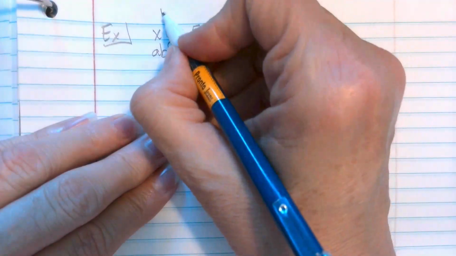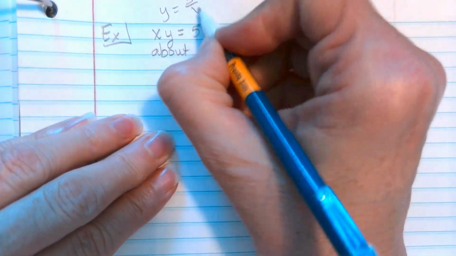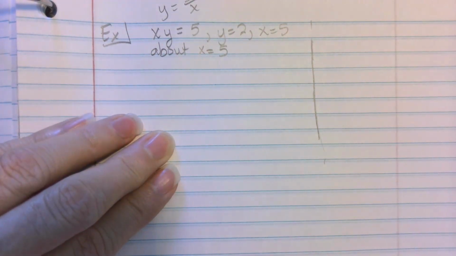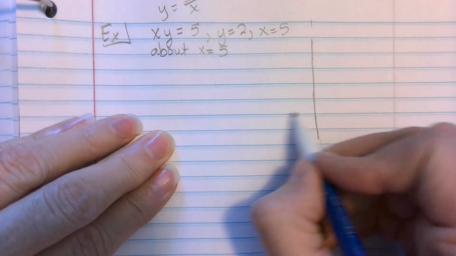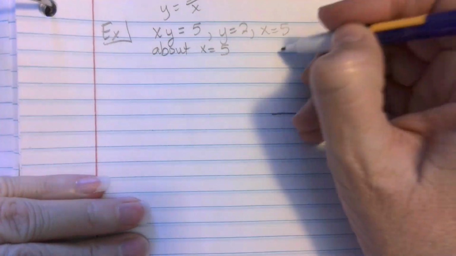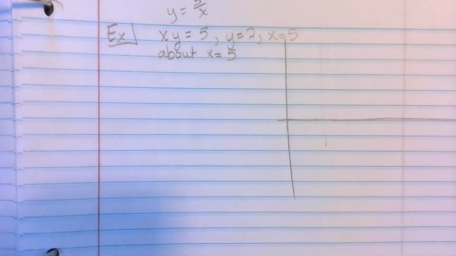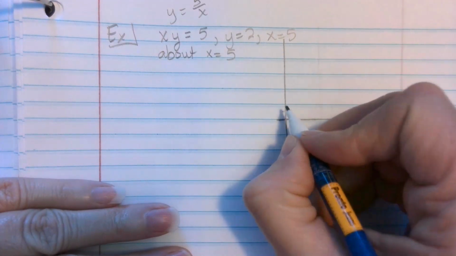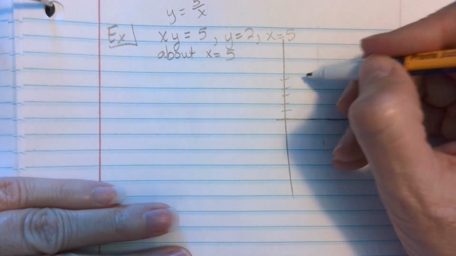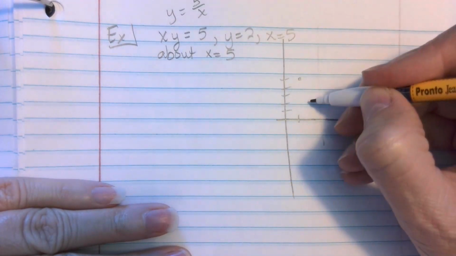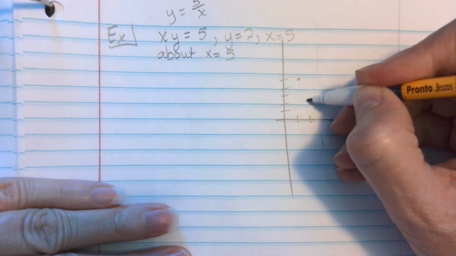Alright, x times y equals 5. That's y equals 5 over x. So that's going to have that vertical asymptote. Y equals 2. X equals 5. Gotta give myself a little more room to the right. 5 over 1, 1, 2, 3, 4, 5 is 5. 5 over 2 is 2.5.